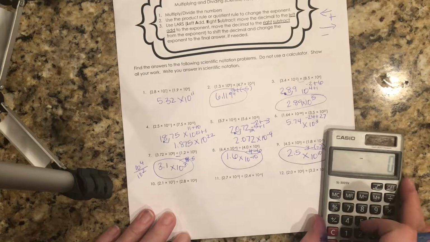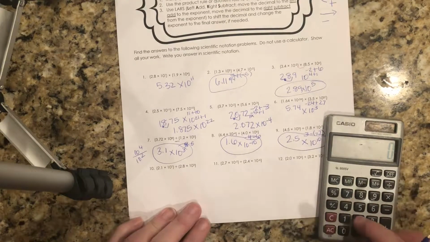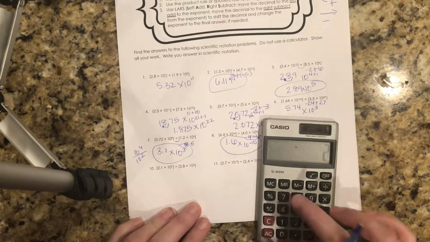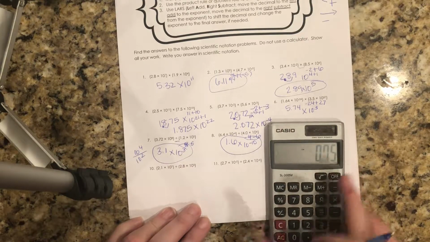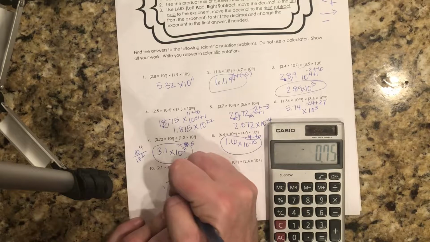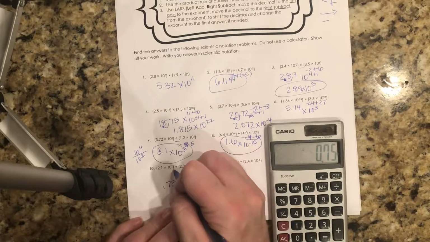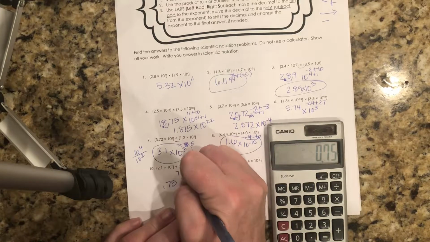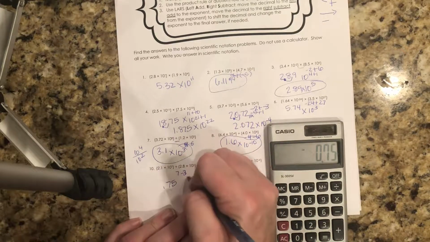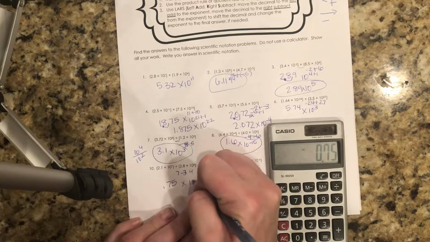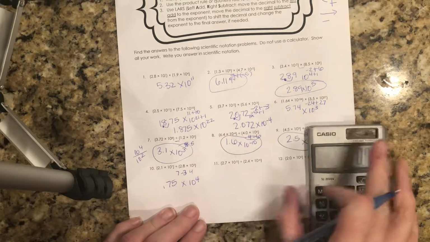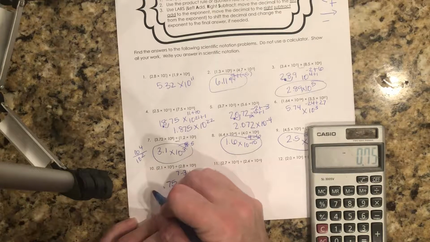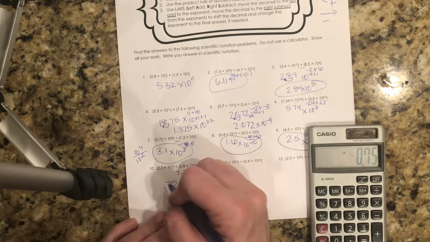Then on number 10, we have 2.1 divided by 2.8 equals 0.75. And I have a 7 and a 3, so 7 subtract 3 is 4, so I have times 10 to the fourth, but I have a problem that I need to have just one number on the left side of the decimal.